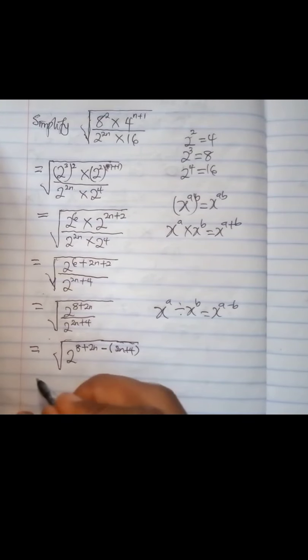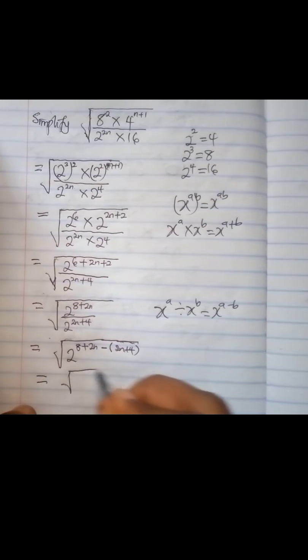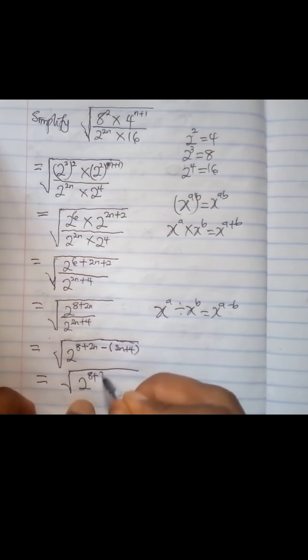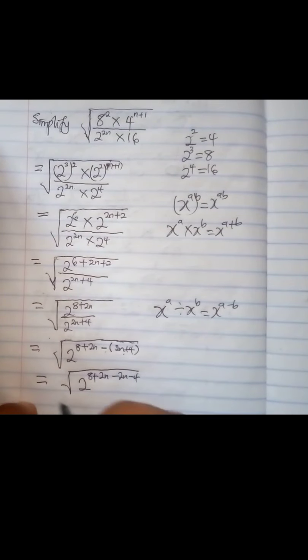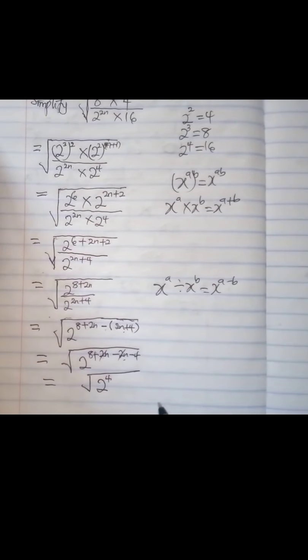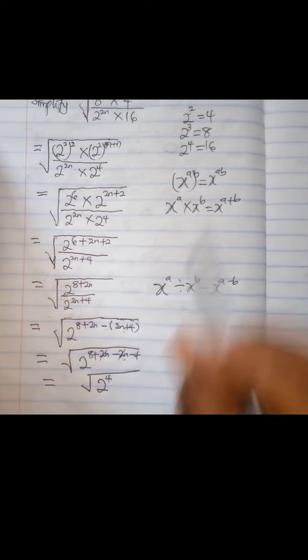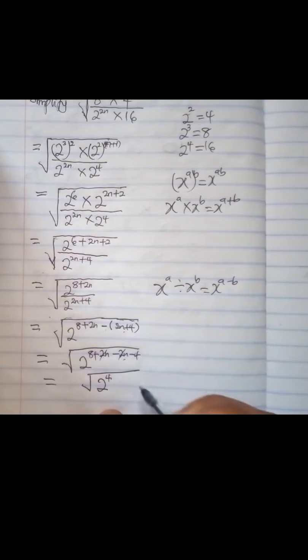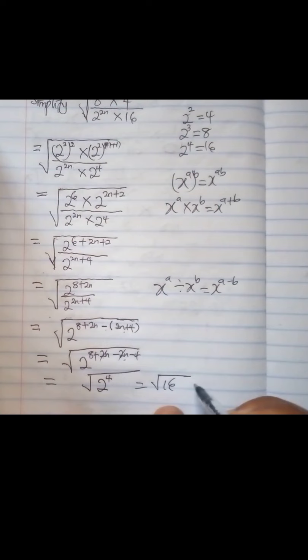Use your brackets very well. So what do you have? You have this. Expand the bracket, which is 8 plus 2n minus 2n, minus times plus 4, minus 4. So look at this. 2n minus 2n is gone, 0. 8 minus 4 becomes 4. So you end up with the square root of 2 raised to the power of what? 4. So 2 raised to the power of 4, according to what we said before, is 16. So what is that? You have the square root of 16. Square root of 16 is what? 4. So this is one way to solve it.